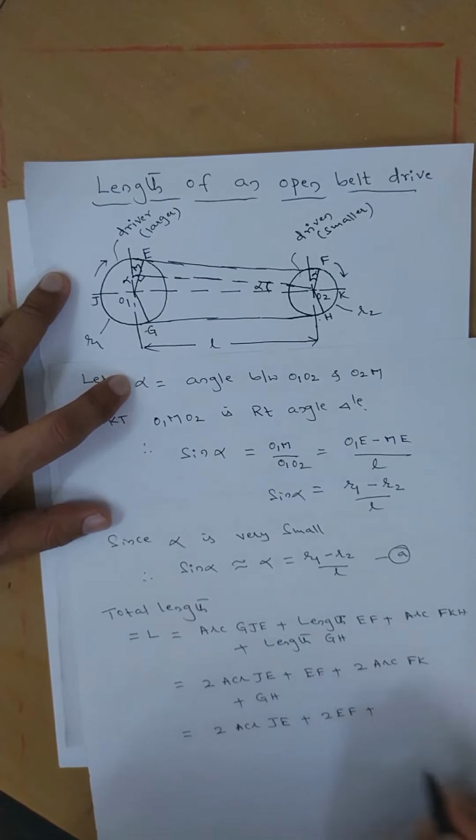Simplifying this, L minus R1 minus R2 whole square divided by 2L. This is EF.